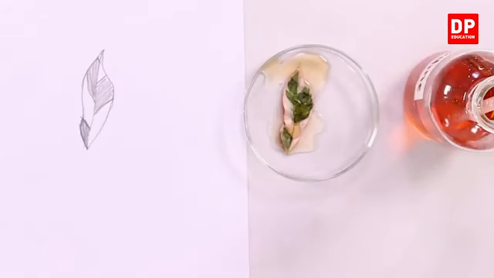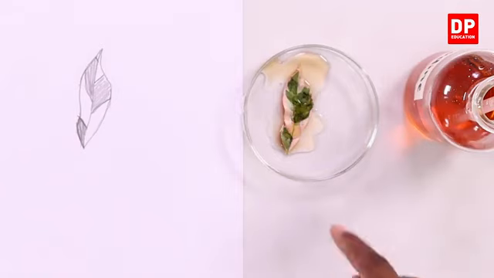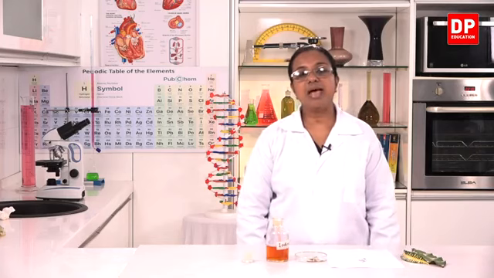Okay. Here you can observe, students, in the regions where there is the green color, that is, where chlorophyll is present, you can see the appearance of dark blue or purple color. But in the regions where the leaf is completely not green in color, there is no color change. So, from this observation, we can confirm that chlorophyll is necessary for photosynthesis.